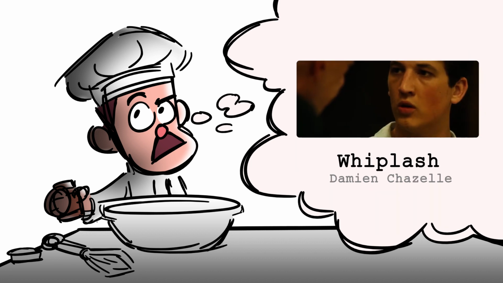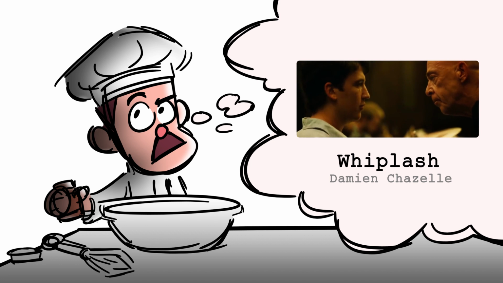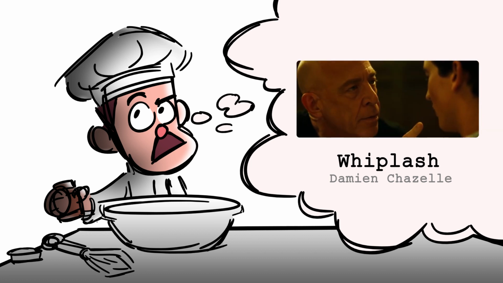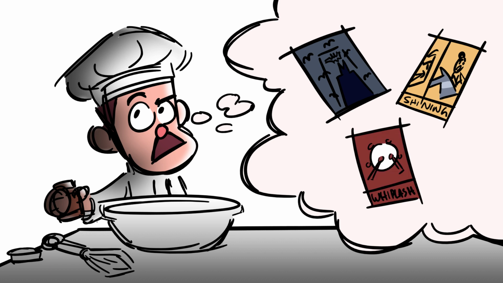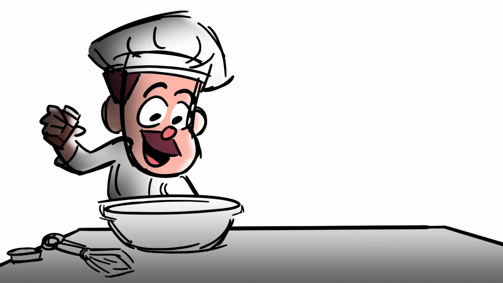You could also place your audience into the mind of a character in a disorienting situation, like they do in Whiplash. You should watch other movies to see how filmmakers break this rule for their own specified intentions.